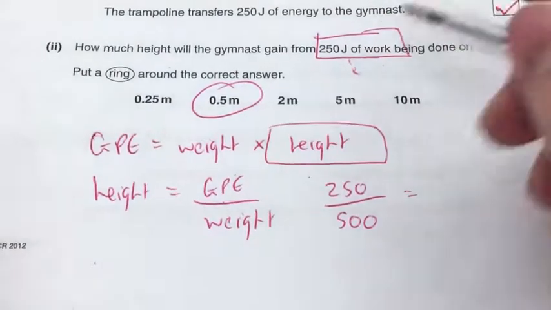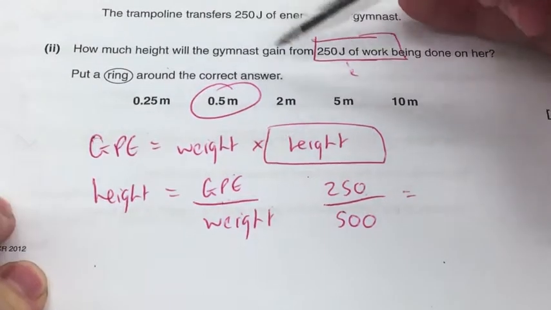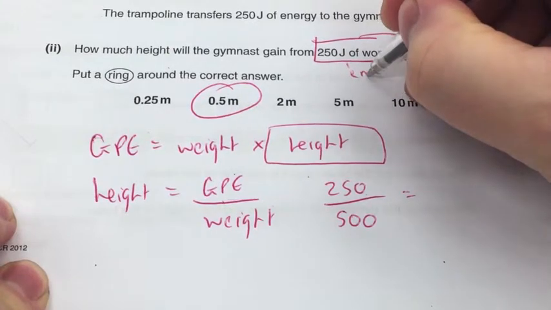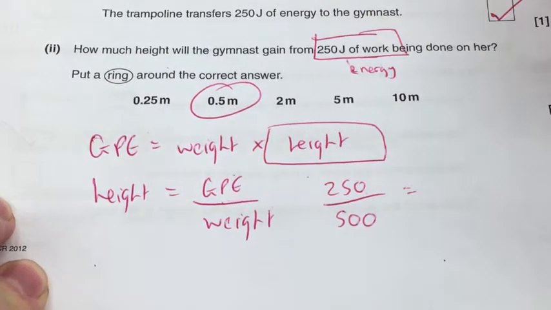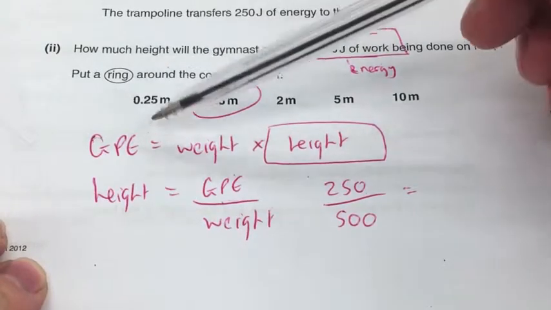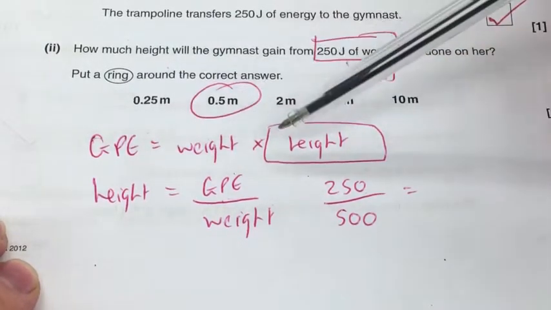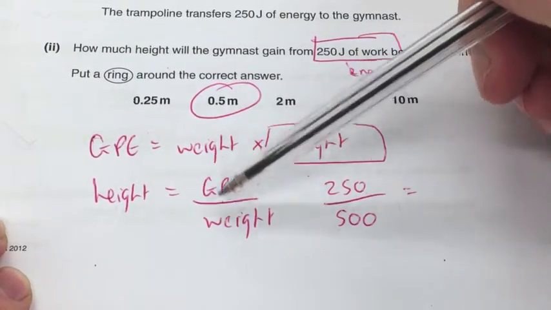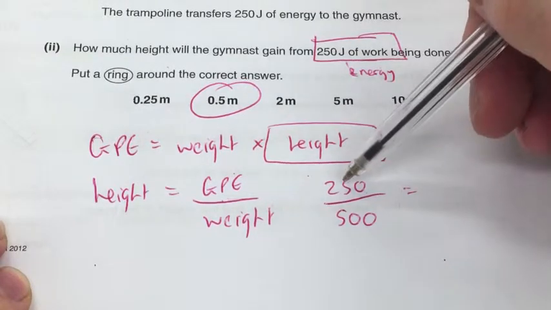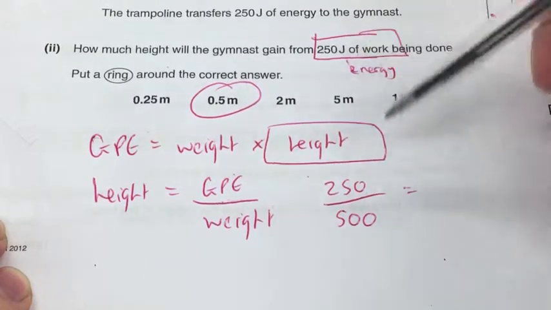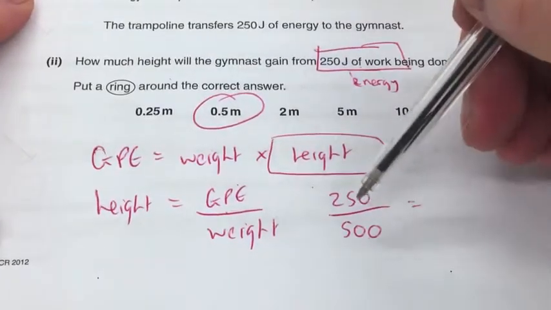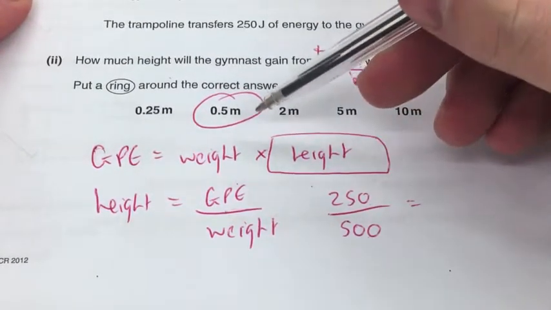Right, so this is question II. I've already done the work and everything for this one. So we've got the height of the gymnast gains 250 joules of work being done on it. Now, obviously, this is going to be energy, because work done equals energy, as we got from the question before. So we can use the equation gravitational potential energy equals weight times height. If we rearrange this equation to get height on its own, it is gravitational potential energy divided by weight. So the gravitational potential energy is 250 joules that we get from the question here, and the weight of the athlete is 500 newtons, which we get from the question beforehand. So when we do 250 divided by 500, we end up with an answer of 0.5 metres.